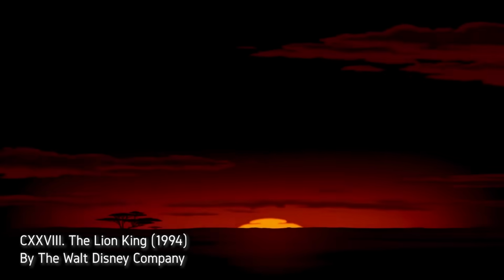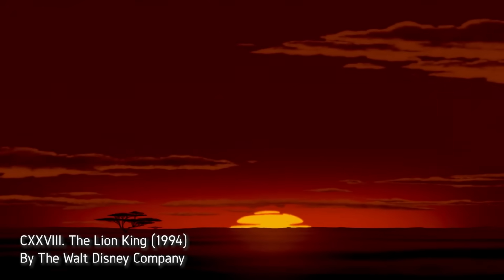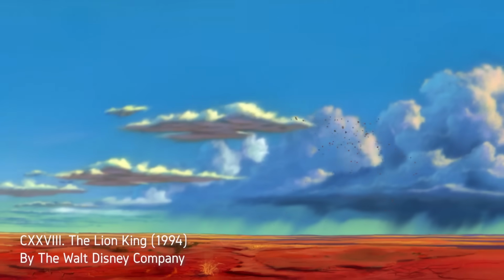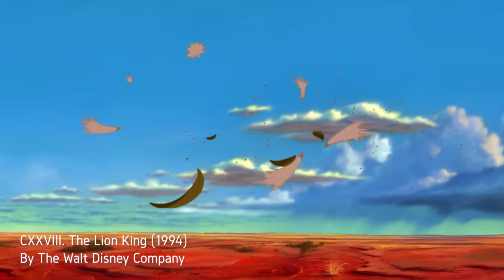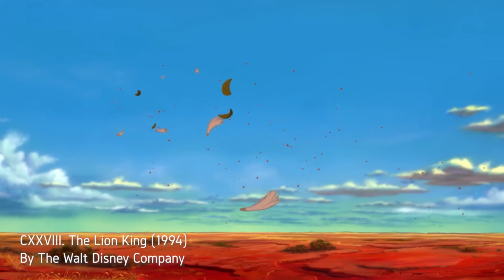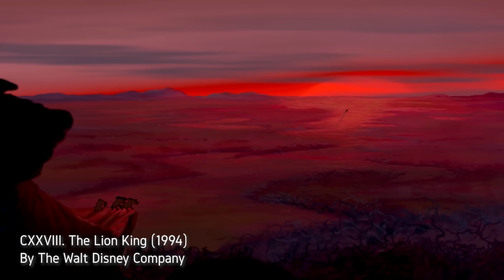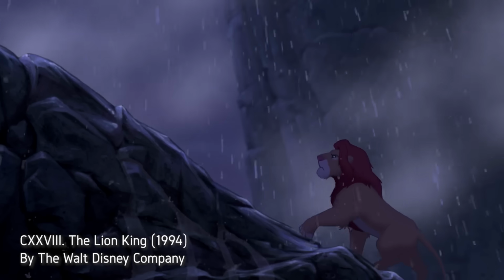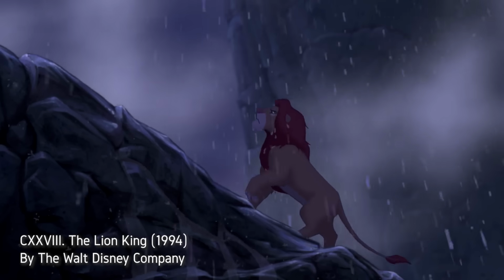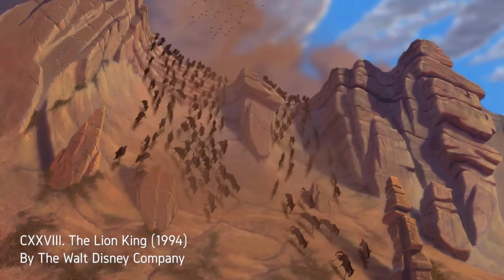The Lion King by the Walt Disney Company. We often look at live-action cinema to teach us about image literacy. However, oftentimes if we want to understand image, we must go to a more primal source. Painting can teach us far more about how to construct an image than most films can. An artist possesses more control.